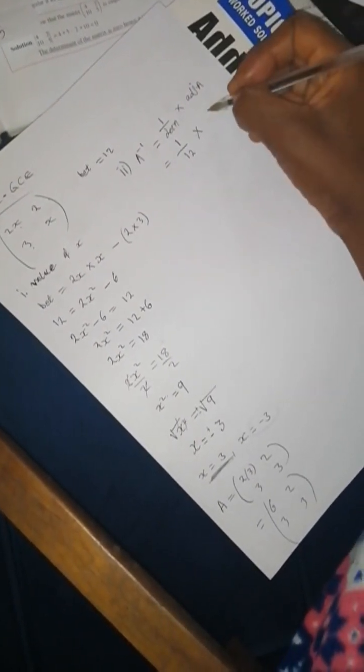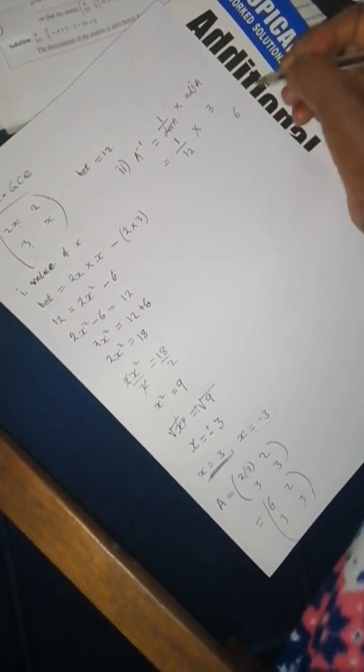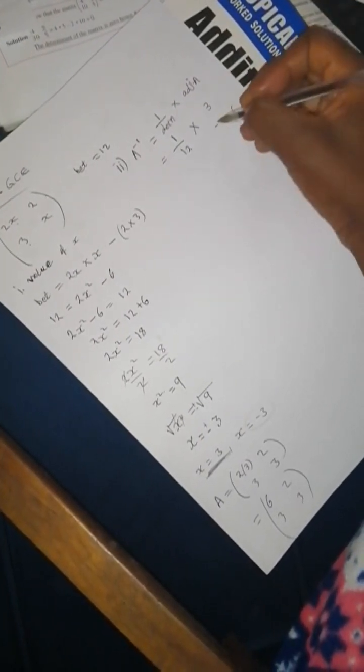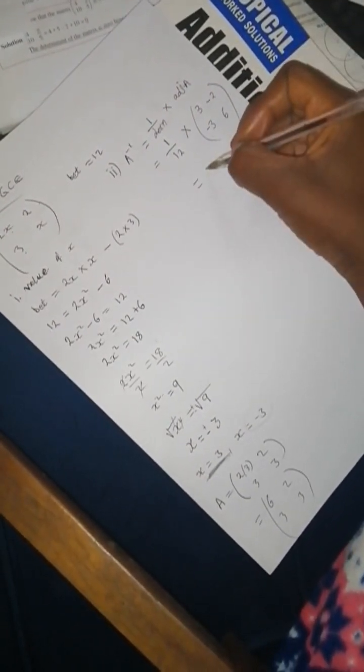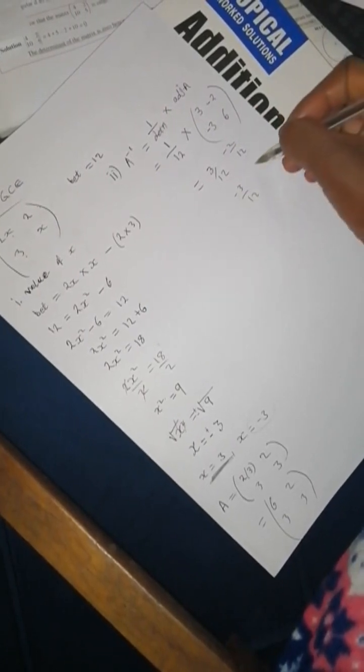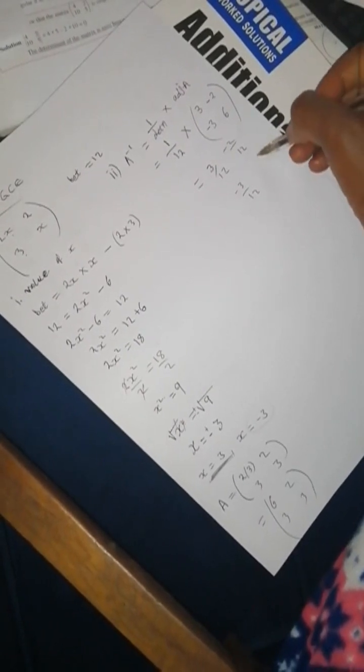Okay, then times adjoint, simply swap there. The elements in the major diagonal are swapped, then the signs of the elements in the minor diagonal are changed from positive to negative. When we multiply, we'll have 1 times 3, 3 over 12, negative 2 over 12, negative 3 over 12, and 6 over 12.